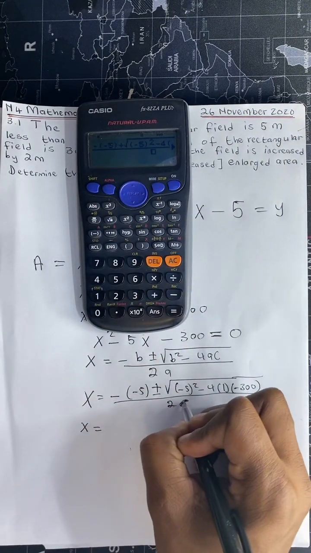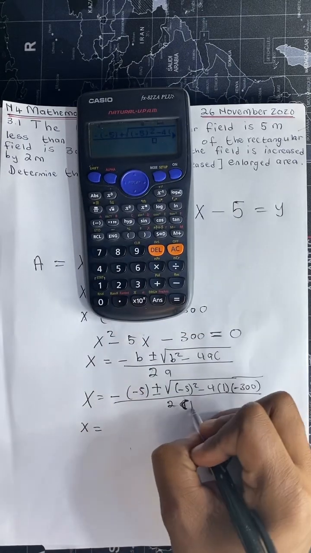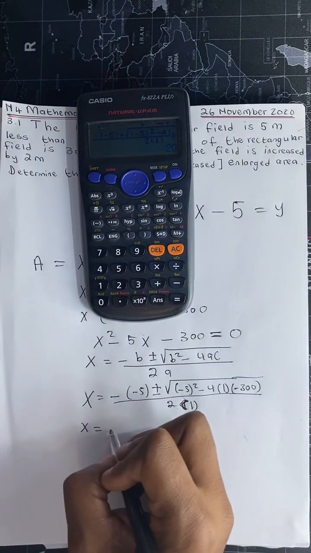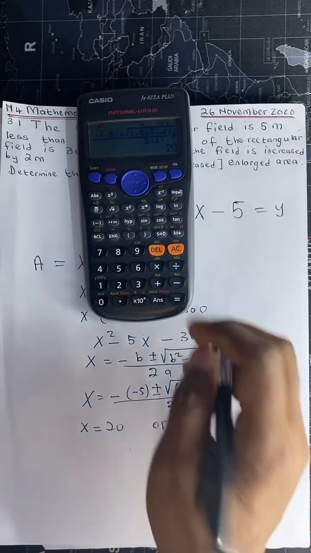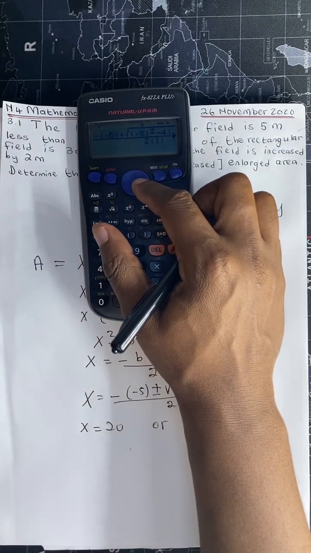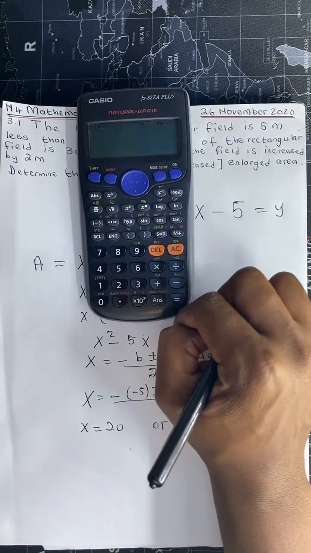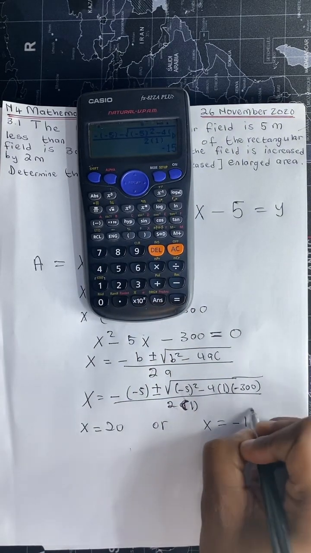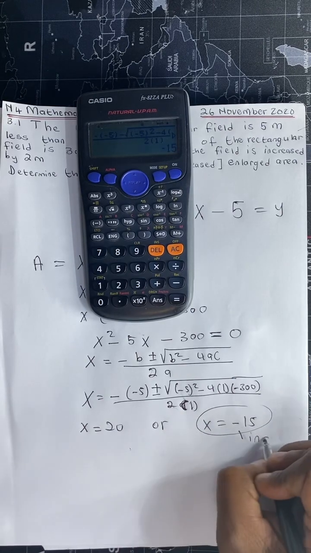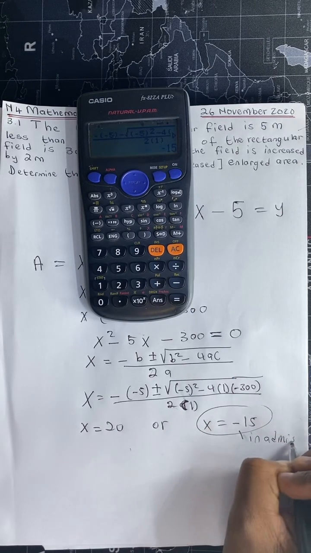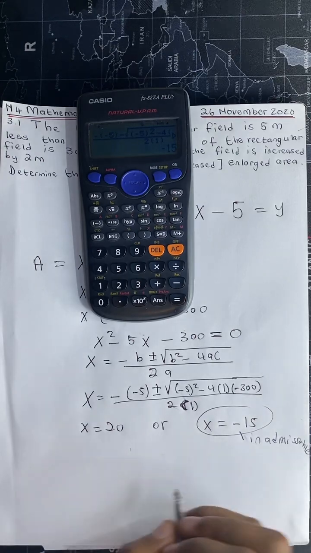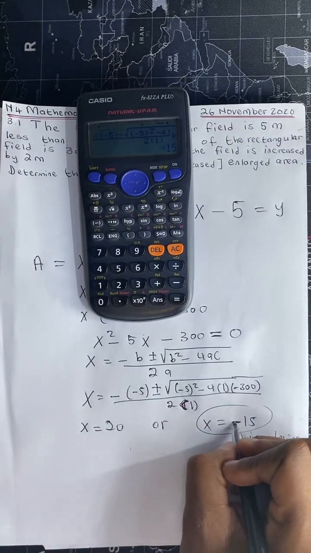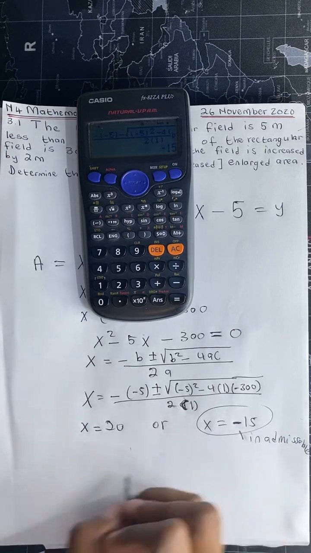So our a is equal to 1, and 2 into 1, so our x will be equal to 20, or when it's negative, x is equal to negative 15. So this one will be inadmissible. So now we are left with x is equal to 20. The reason why that one is inadmissible is because of that negative sign.